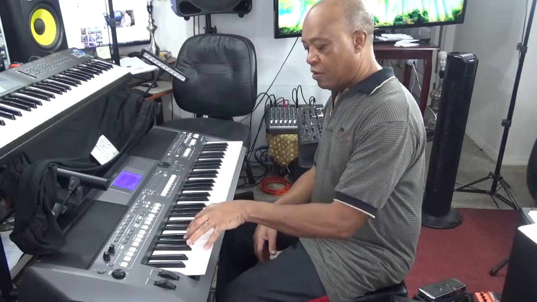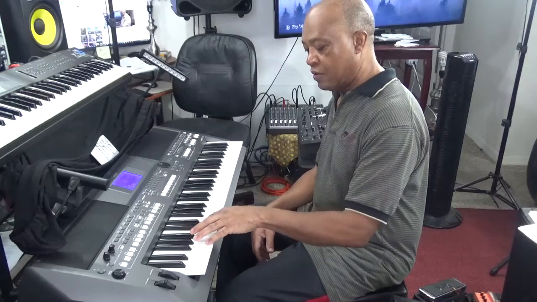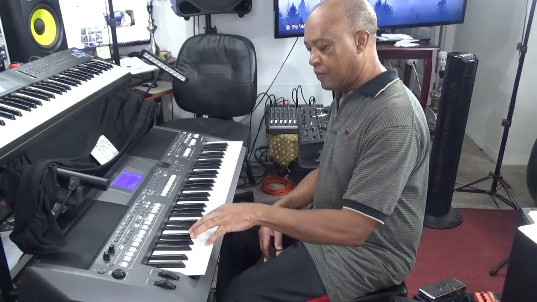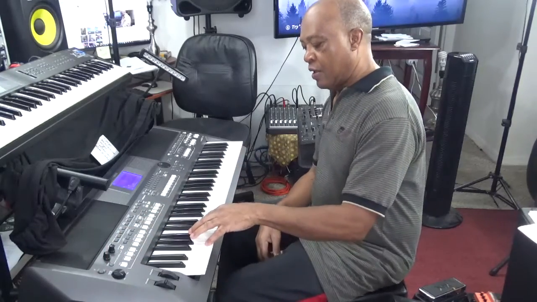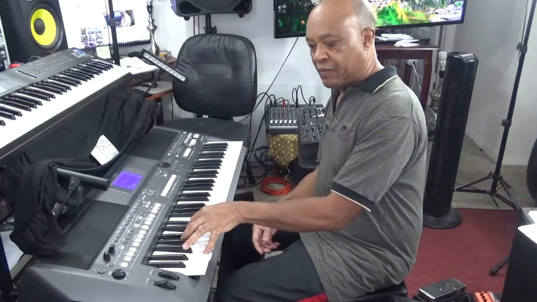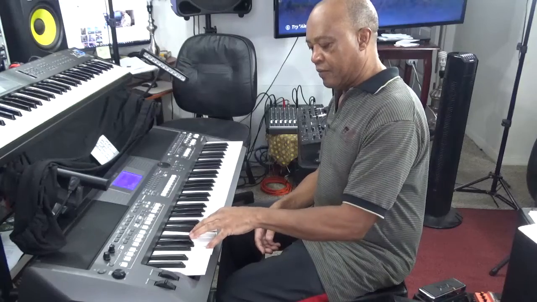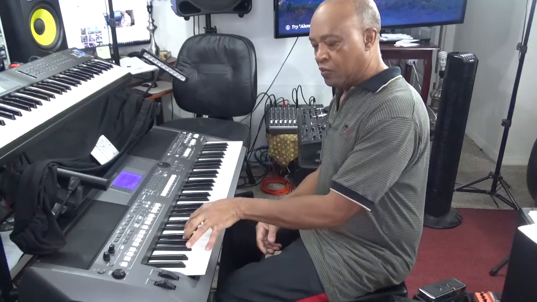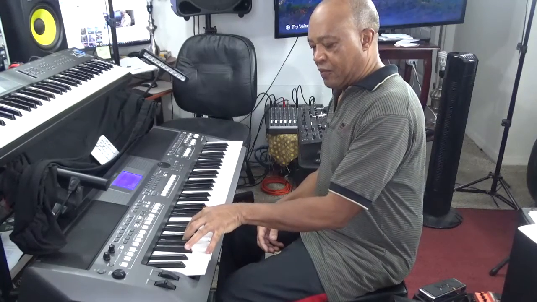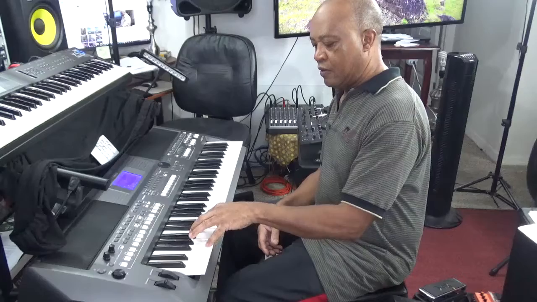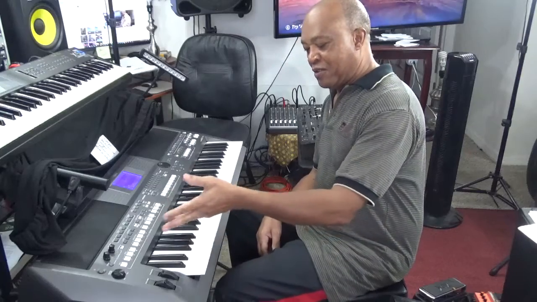Just like if you are in C major, you play the C major 7, the one chord, and then you move to the subdominant, which is F. I don't know why I keep touching that black note. Okay, so that's the point.